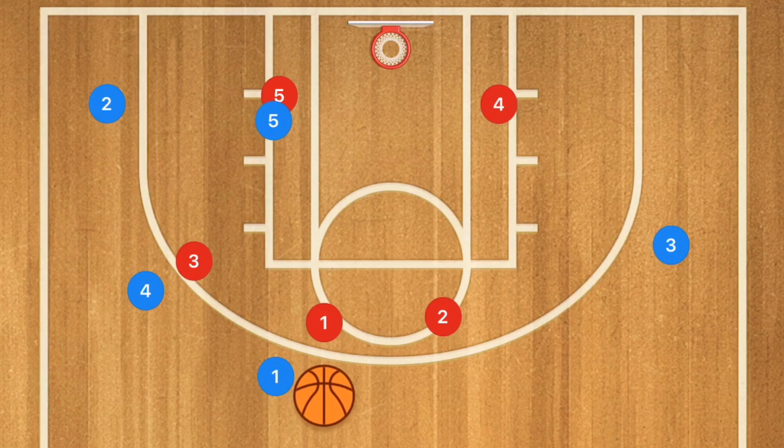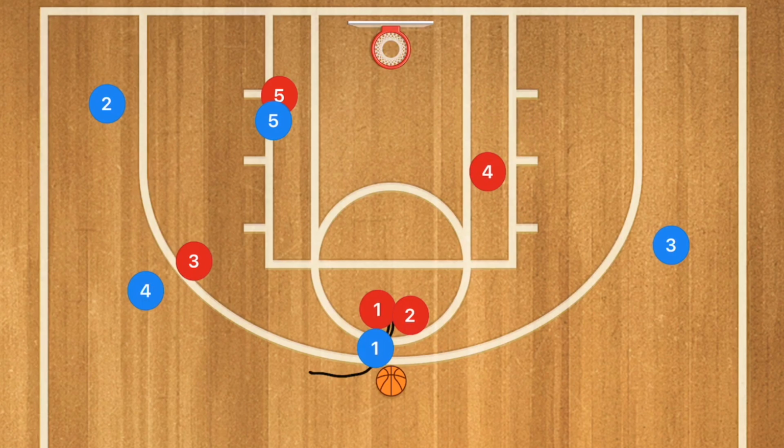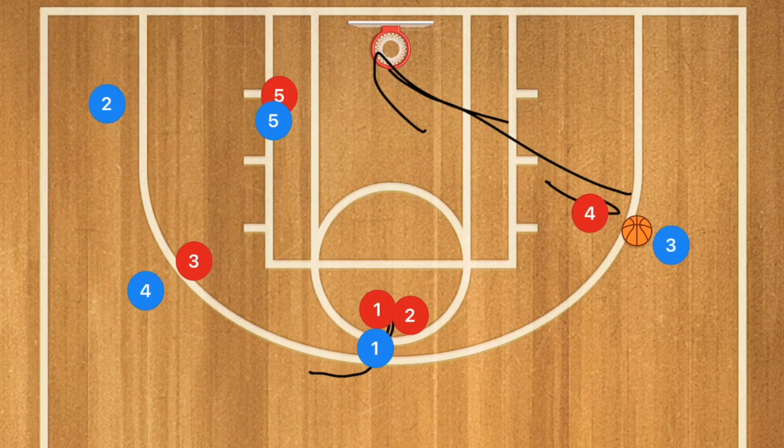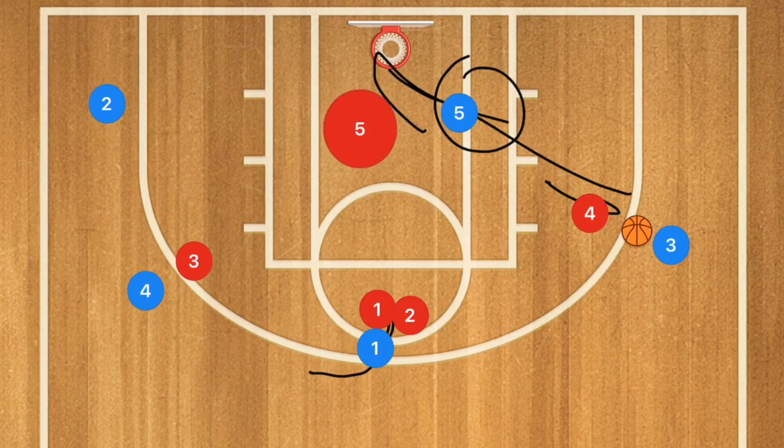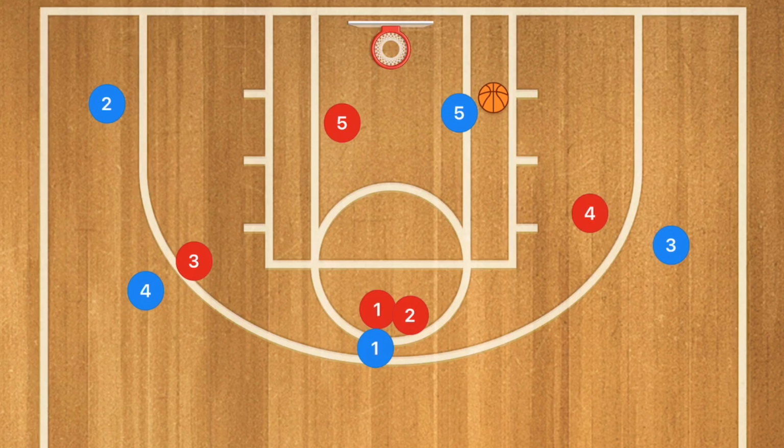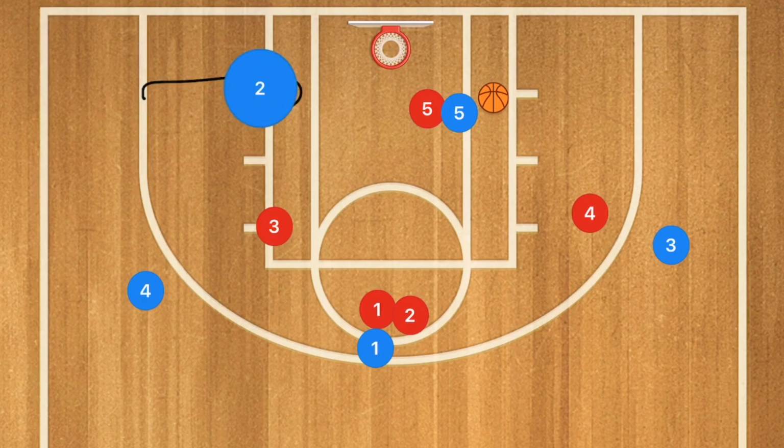However, what I like to do here also is have player 1 attack player 1 and 2, and we're now going to be able to kick the ball out to player 3, and player 3 is going to be able to take that shot. But also, if player 4 was to close out on player 3, we can now have player 5 go over towards this low post, and he most likely will be uncontested for that layup. Now, if he was contested, if player 5 came over and now we have basically screwed up their zone, we can have player 2 cut down cutting baseline, and he would be open for that layup.